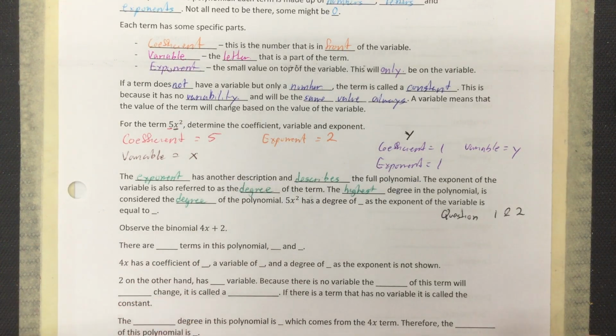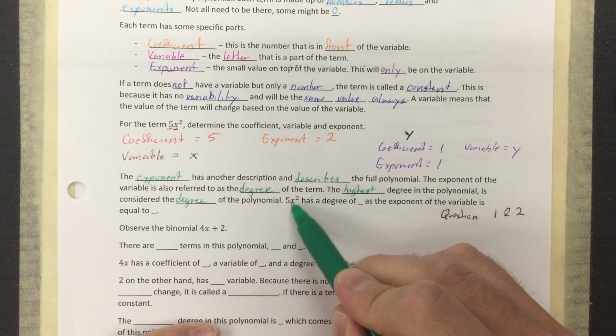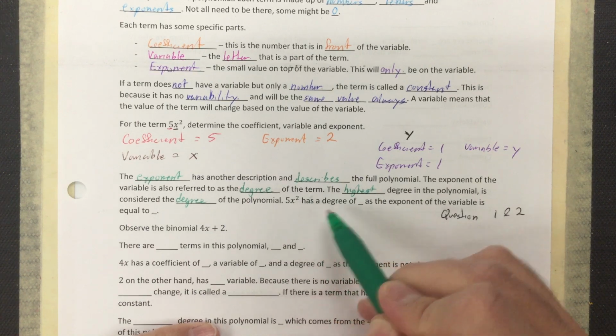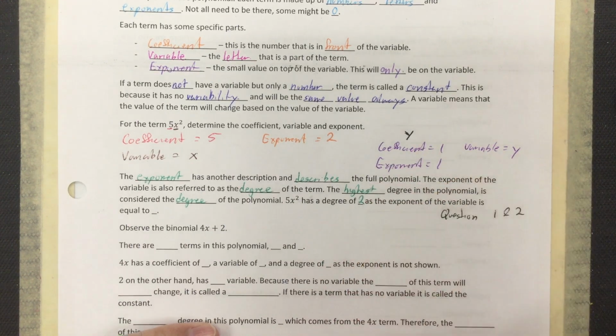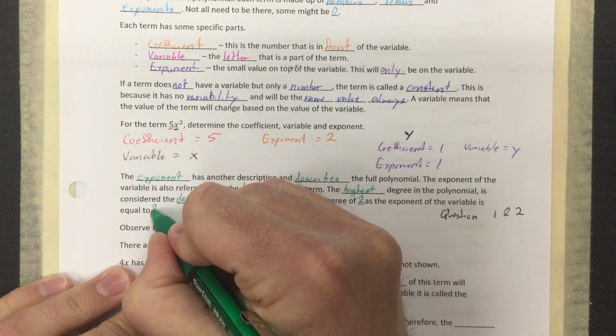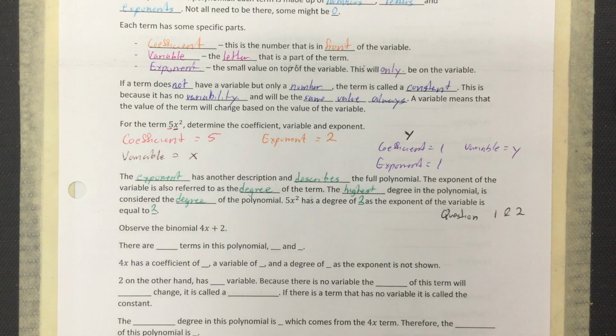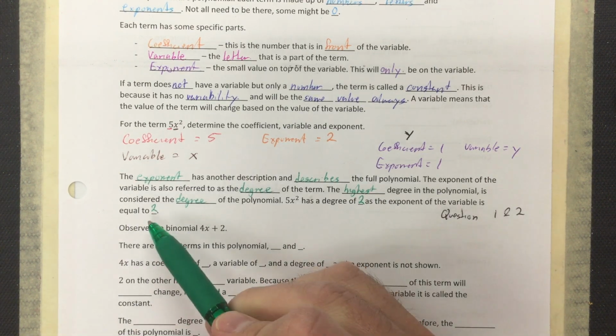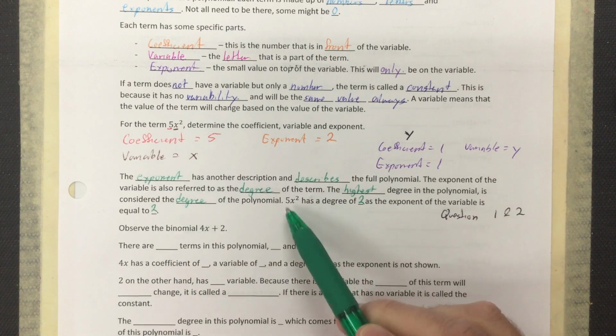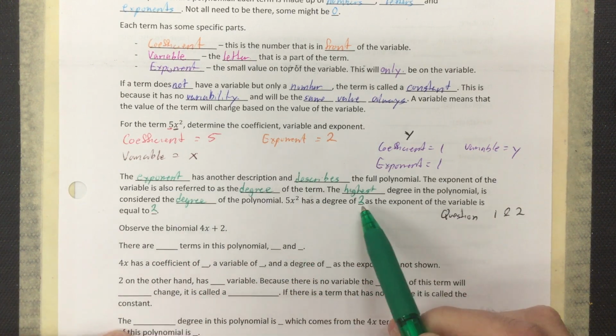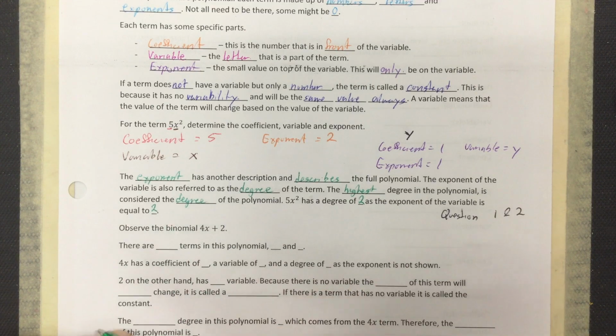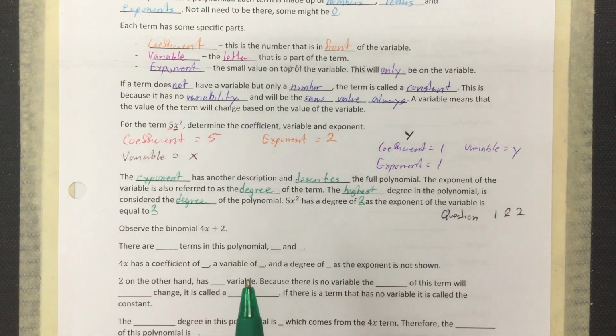in the polynomial is considered the degree of the polynomial. If we have more than one term, the biggest degree of those terms is going to be the degree of the polynomial. If we look at our example above, 5x squared has a degree of 2, as the exponent of the variable is equal to 2. Degree and exponent are going to be related to the exact same thing. Again, there's only one term, it's a monomial, and because it has a degree of 2, the whole polynomial has a degree of 2.